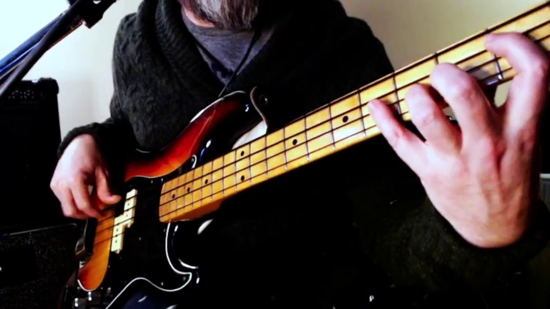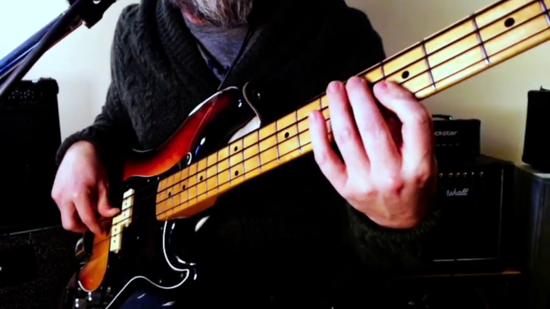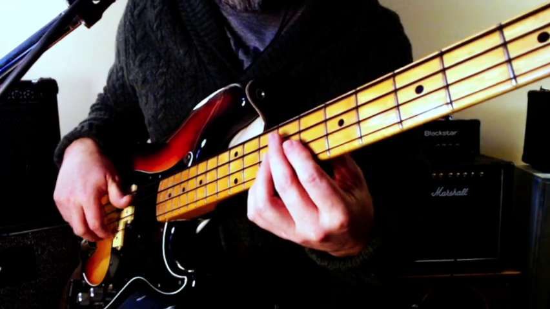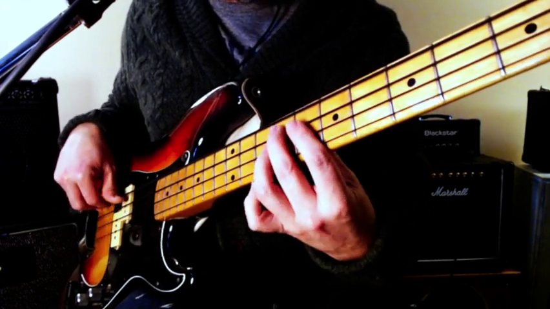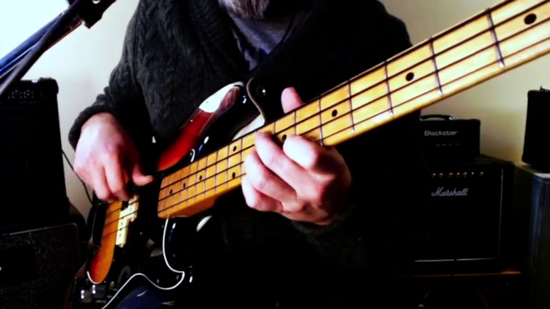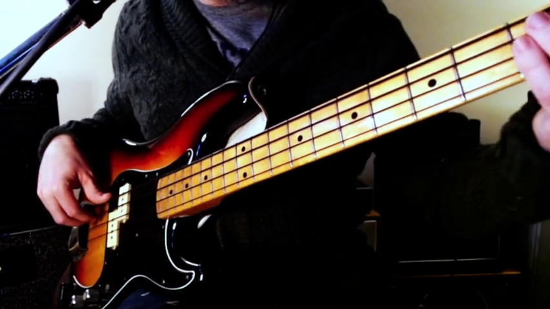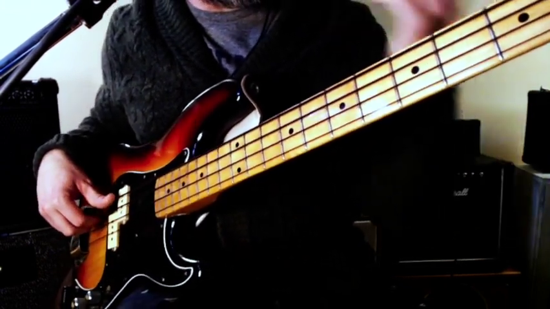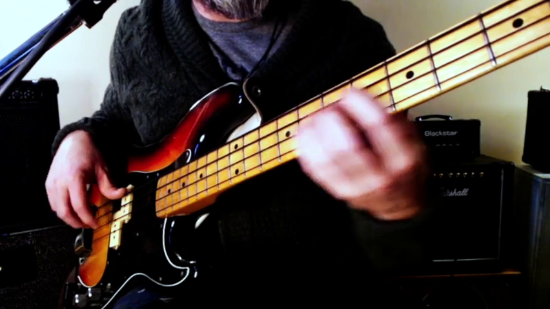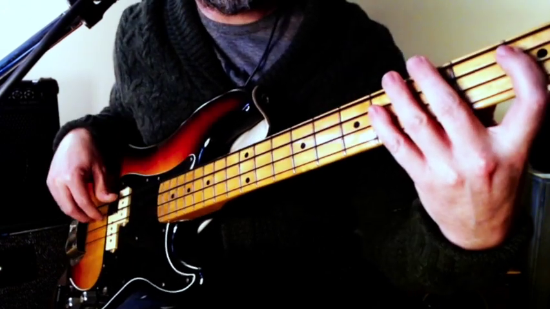All right, the first one gave us the F major, the second gave us the B, and the third gave us that G. So you could look at it as this C minor triad can be reflected by any one of three major triads.